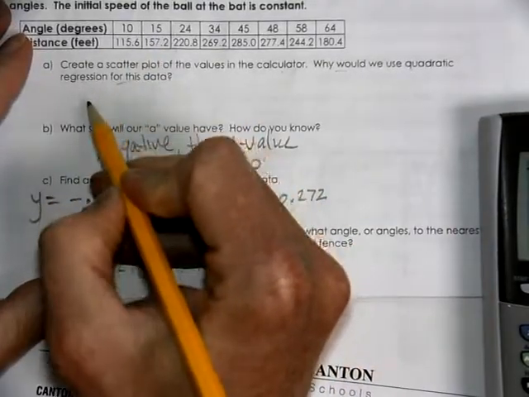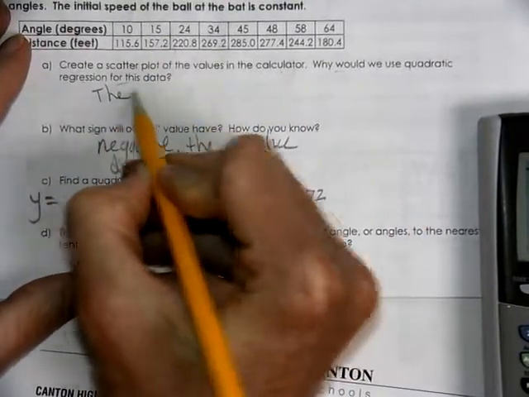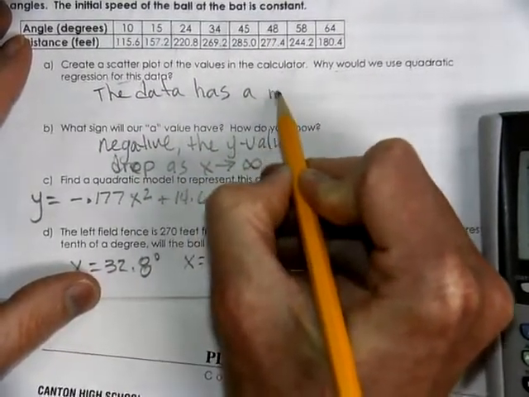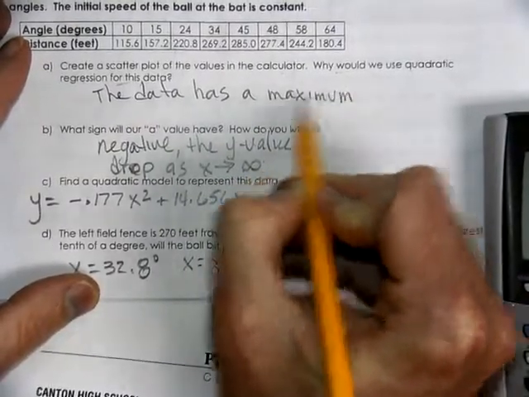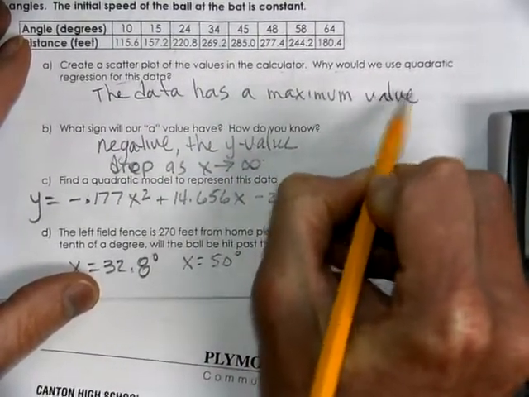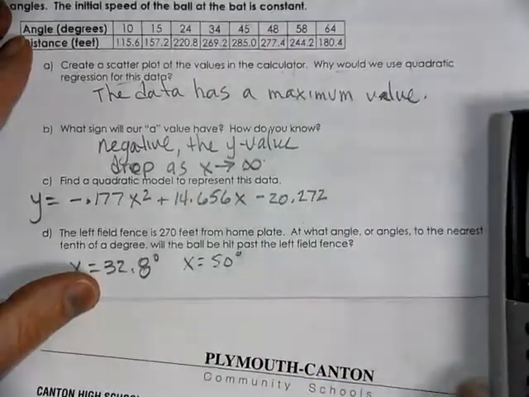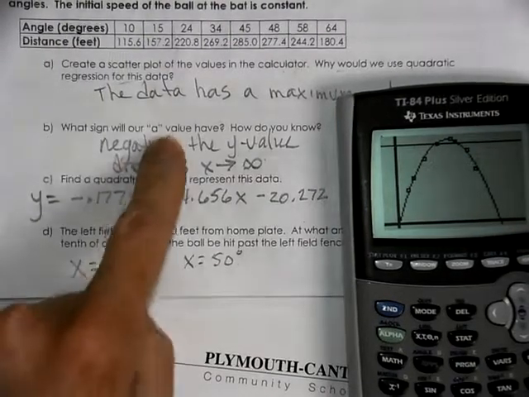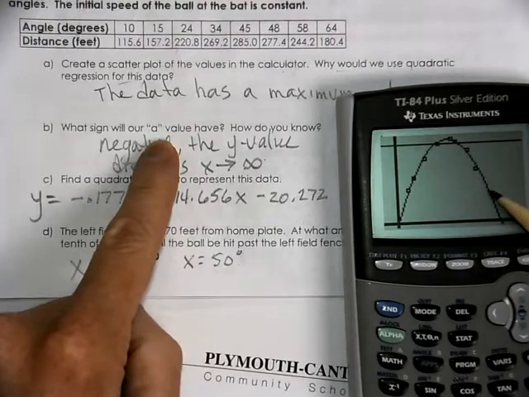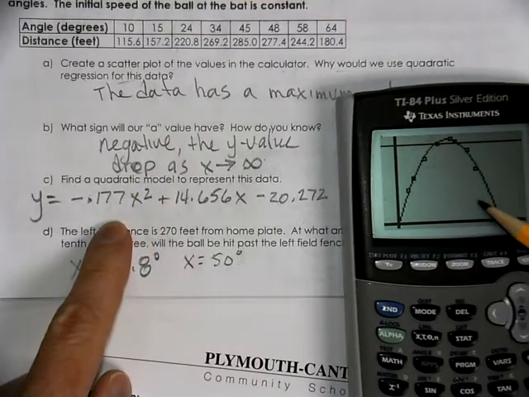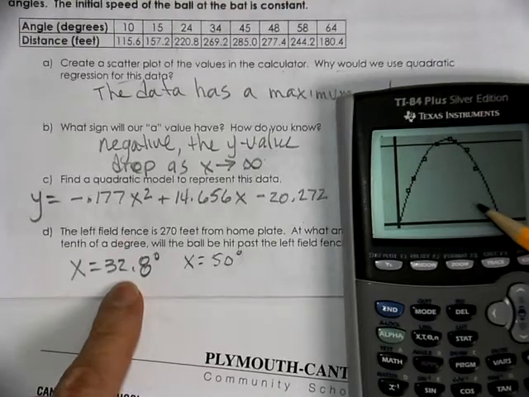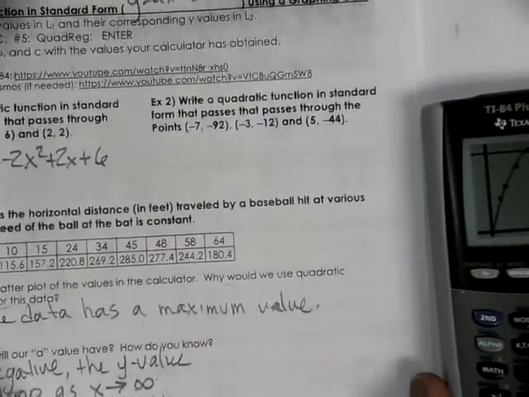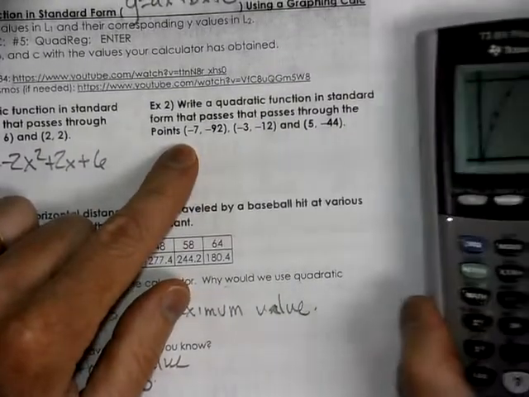Okay. The data has a maximum value. And we have a maximum value there, and then it starts to decrease again. We knew our A value was negative because it opens downwards. We found our equation, and we answered a question. We'll come back up now and pick up a few of these additional ones.